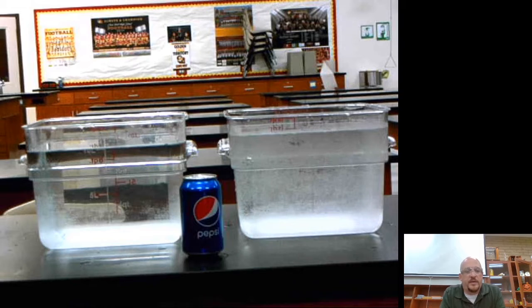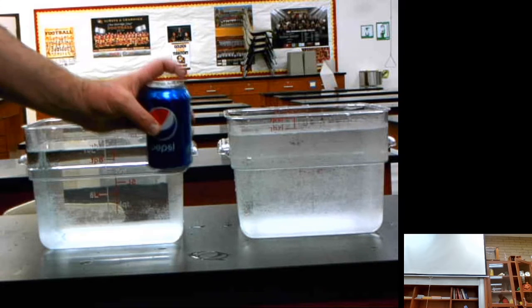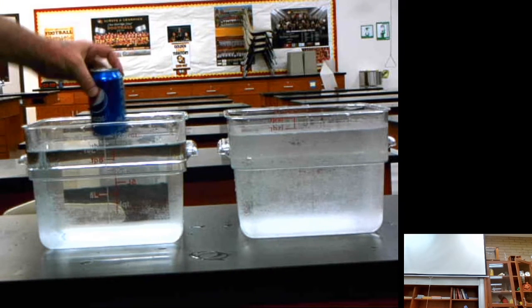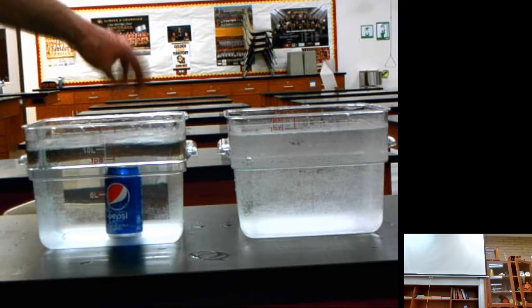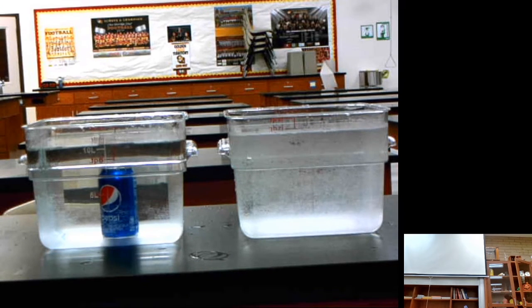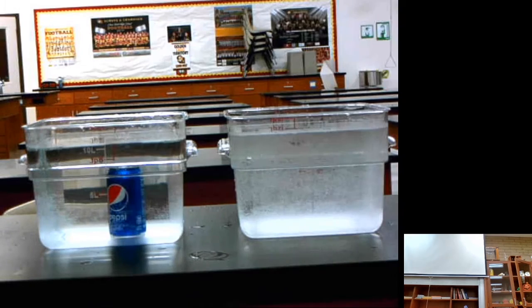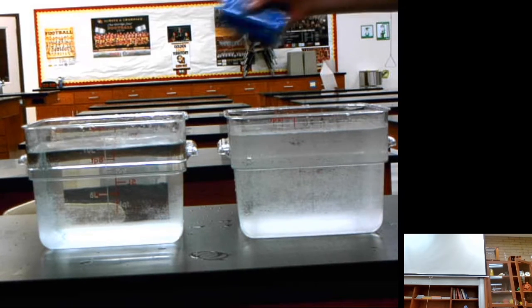First up, we have a couple of containers of water here, and just a regular old can of cola. The soda can is completely closed, not empty at all. All right, let's see what happens when I put it into our tub there. Let's take a look there. And now I'll transfer to tub number 2.